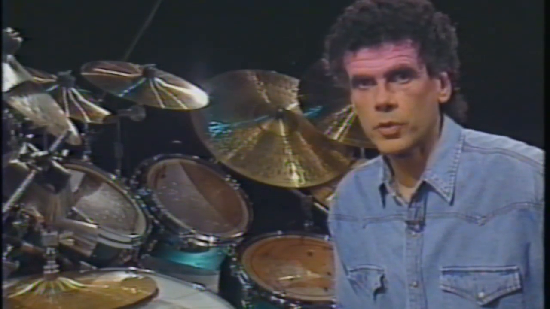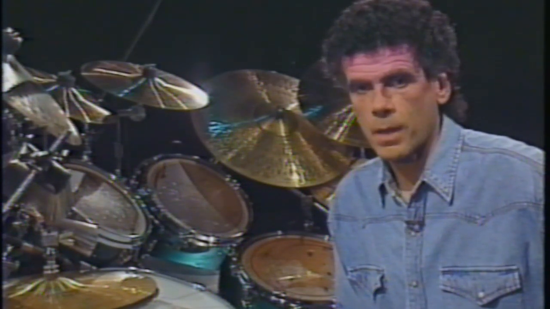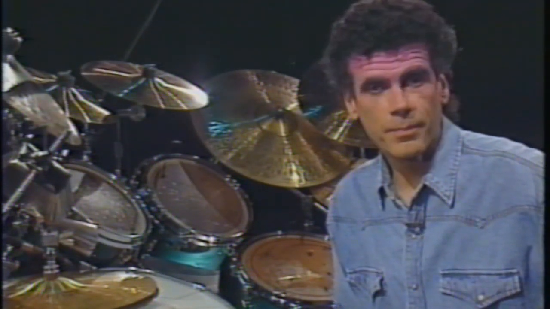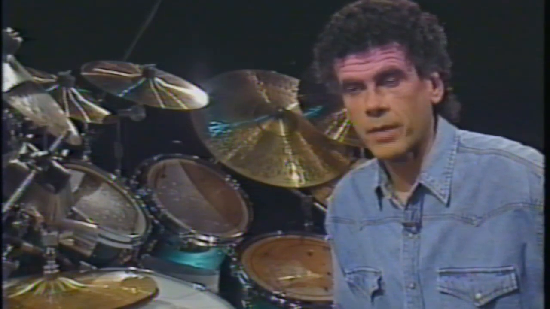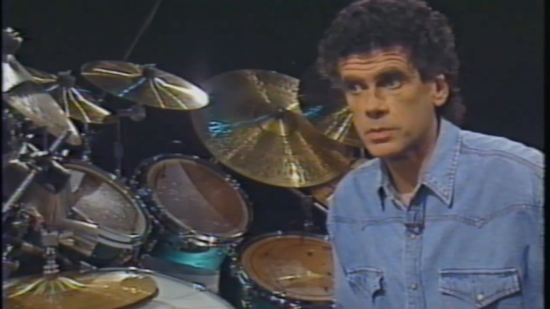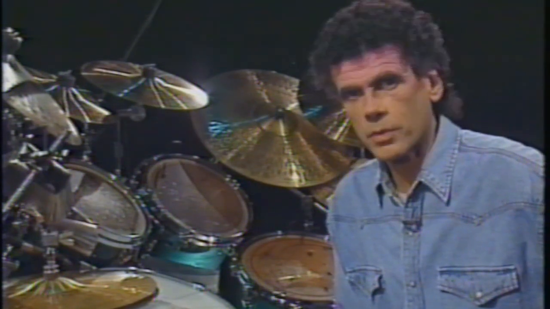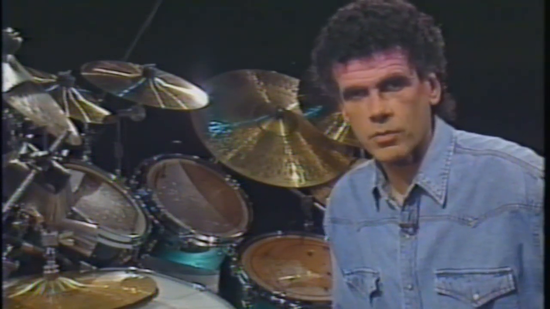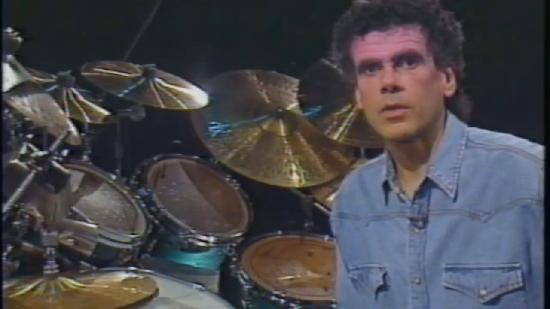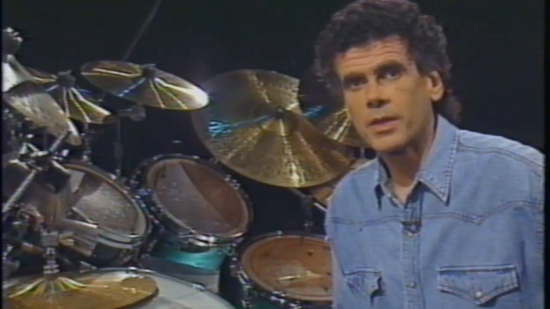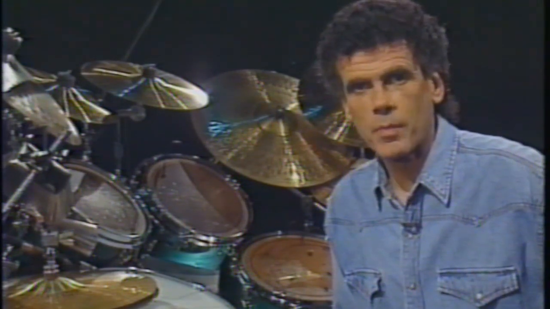A lot of the grooves that I played with the band, I get asked about all the time. I haven't really played with the band at all since 1980, which was the last time I was involved with them. This is 1993, so that's 13 years ago. And it's flattering that people still want to hear those things and remember those things.